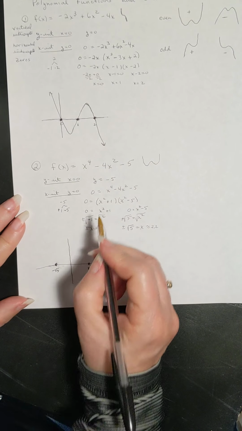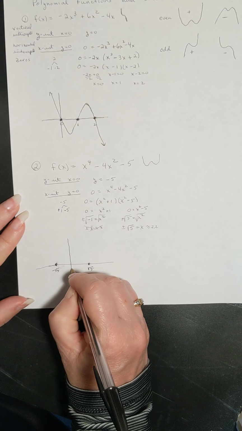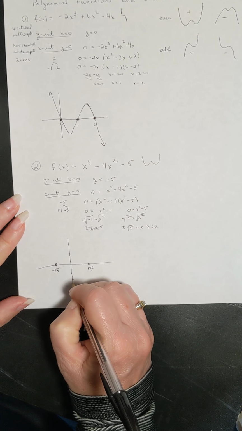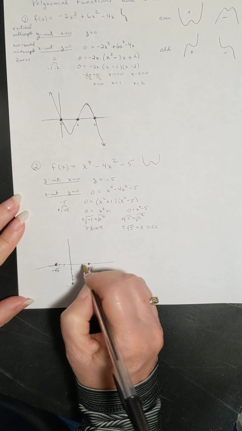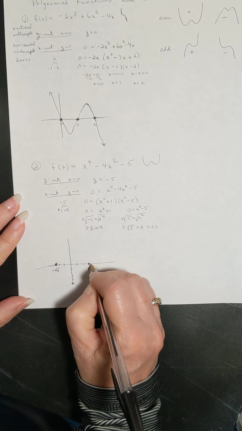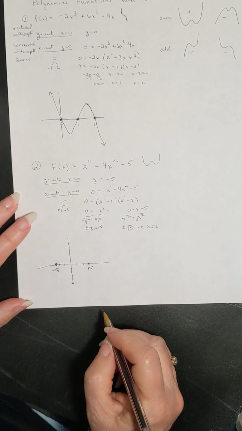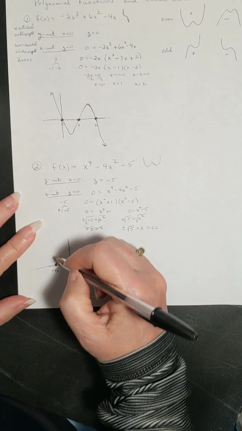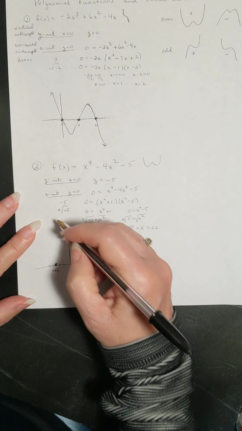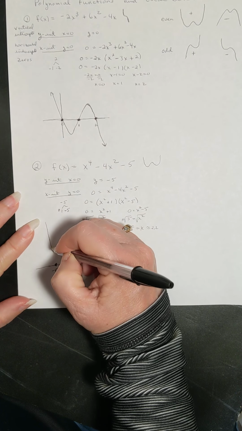Now, I also know that my y-intercept is at negative 5. So 1, 2.2, 1, 2.2. All right, so this one, it could still be wiggly in the middle, but we don't know that.